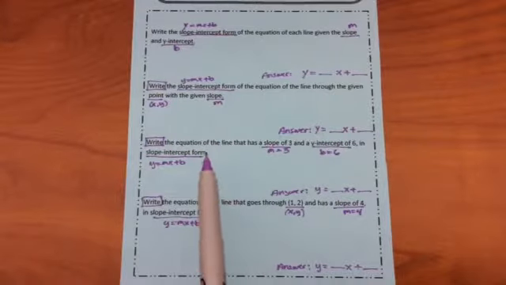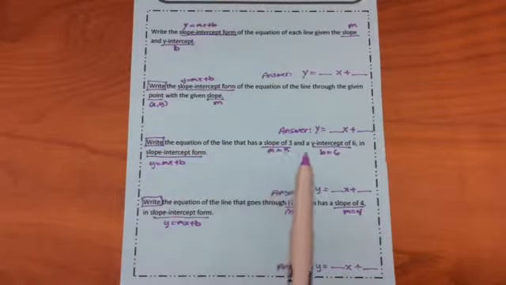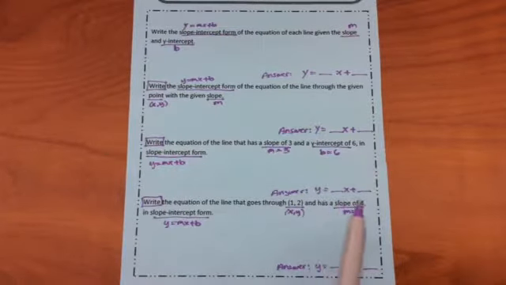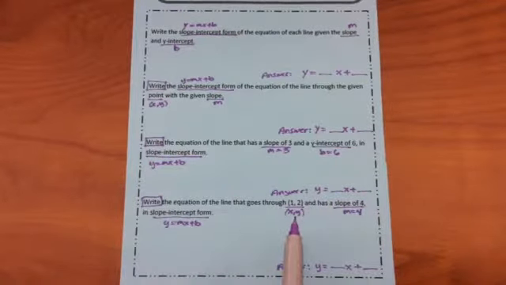For this one, they're giving me a slope of 3 and a y-intercept of 6. They're giving me the 2 things that I need to fill in the 2 blanks. It's going to be a very short process. And when I come to the last one, they're giving me a point and they're giving me a slope and they're asking me to fill it in here. So slope will go right in here, but this point is not going to be my b, so I'm going to need to figure out what b is.